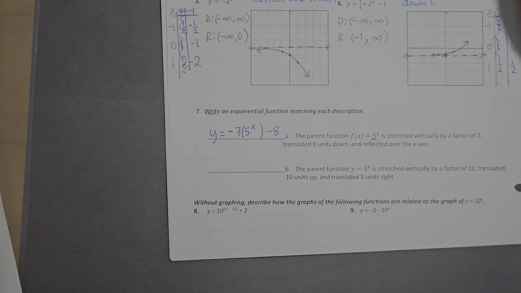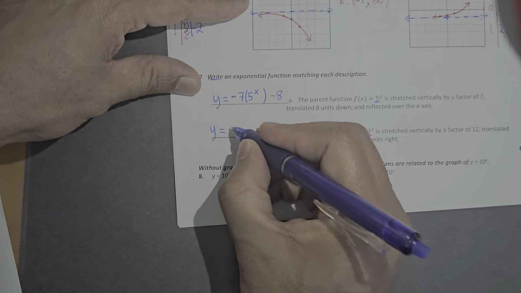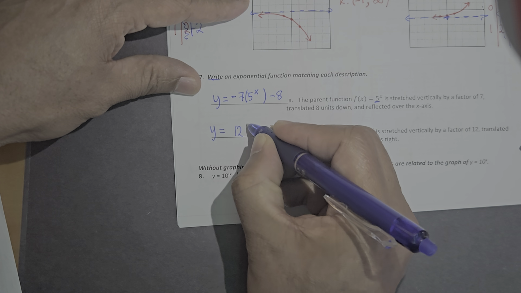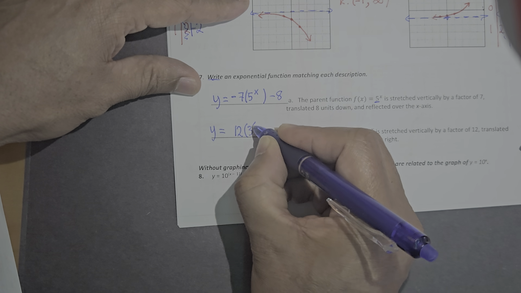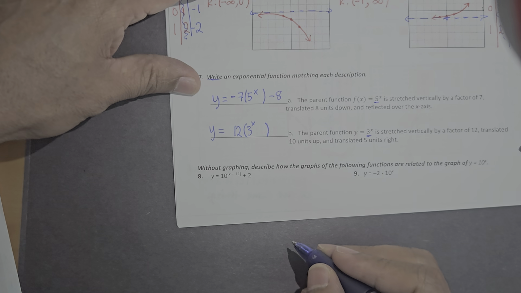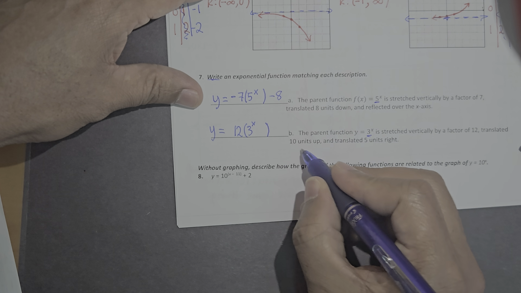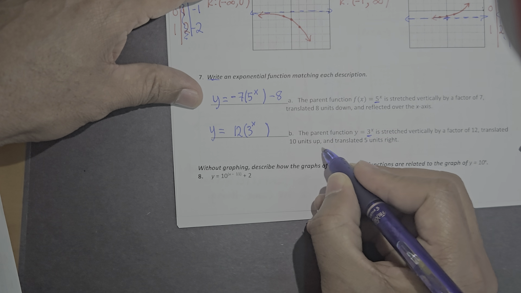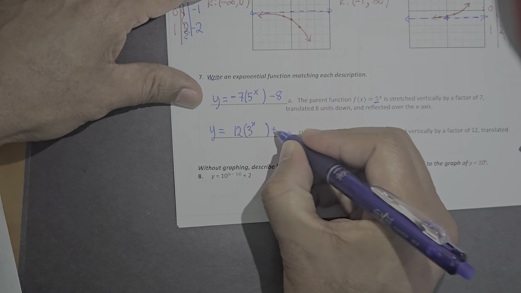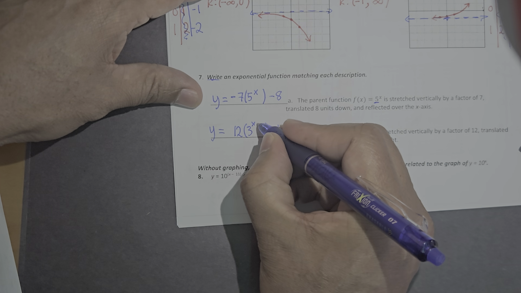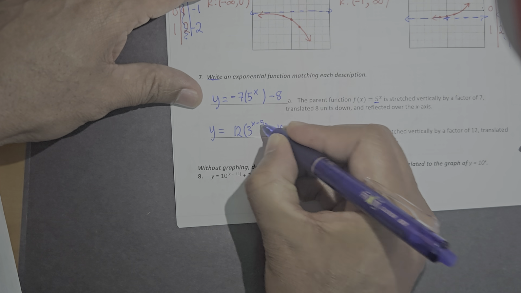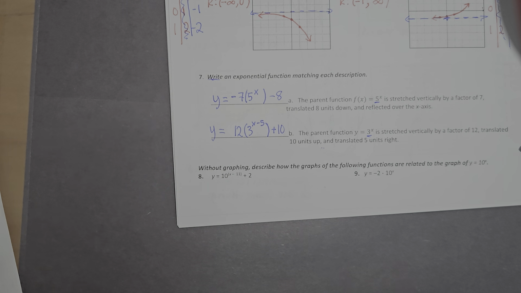The parent function now, the base is 3, is stretched vertically by a factor of 12. So this has a 12 in front of it. Okay, in parentheses, the base is 3, so 3 to the power of x. Again, I'm going to close the parentheses, but I'm going to leave some space in case I need to add or subtract something to the exponent. And then, let's see, translated 10 units up. So that means outside of the parentheses, plus 10. And then translated 5 units to the right. So that means x minus 5 is the exponent of this exponential function.